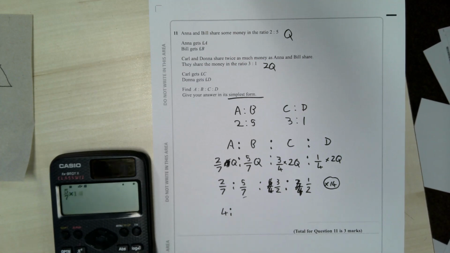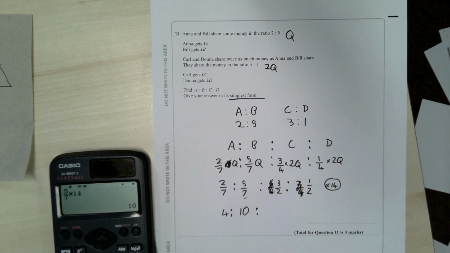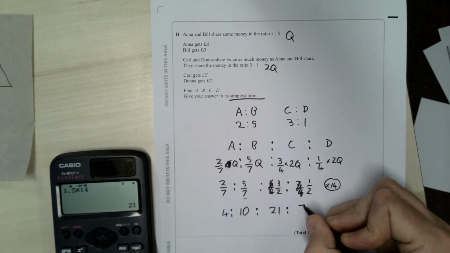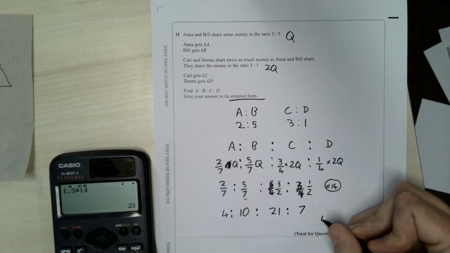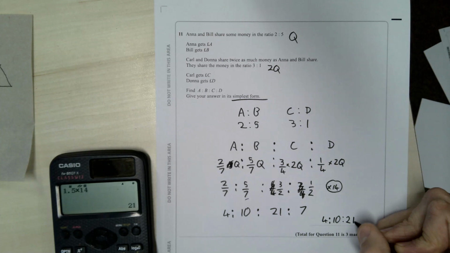So 5/7 times 14, that's going to give me 10. Okay, 3/2, so that's 1.5 times 14, and that's going to give me 21. And I've got 0.5 times 14, 7. And that is going to be the simplest form of that ratio. So it's 4 to 10 to 21 to 7.